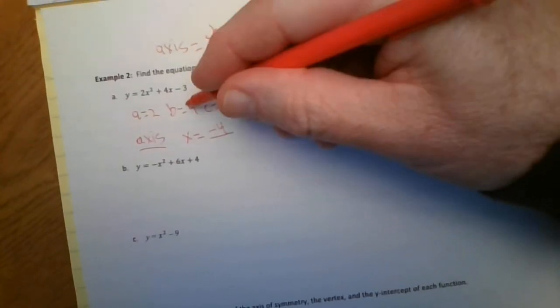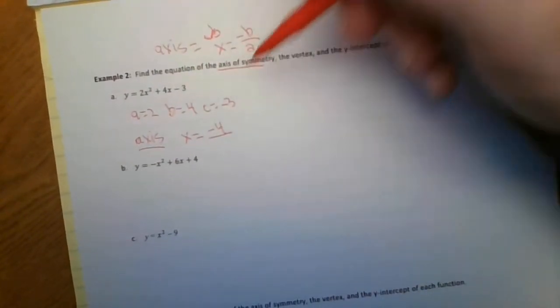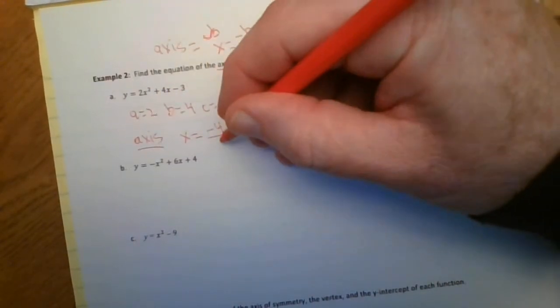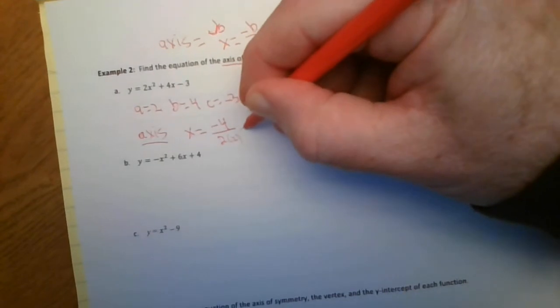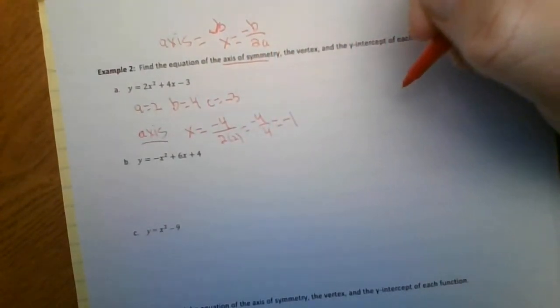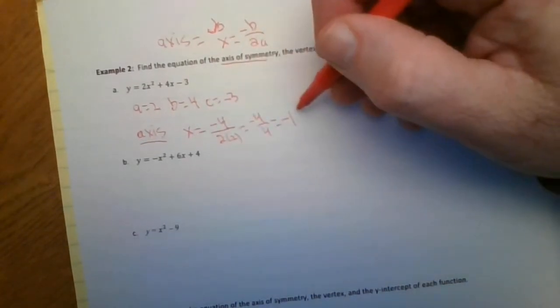If b were negative, I would make it a positive because you switch the signs. And then on the bottom, you do 2 times a. If a is 2, I'm going to do 2 times 2, which gives me negative 4 over 4, which is negative 1. So my equation is x equals negative 1.